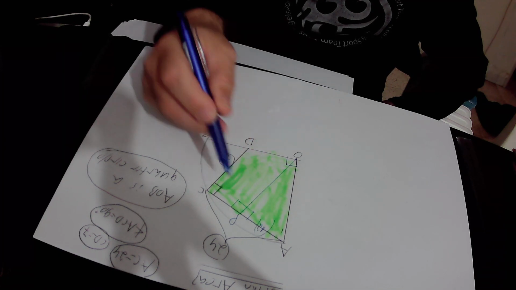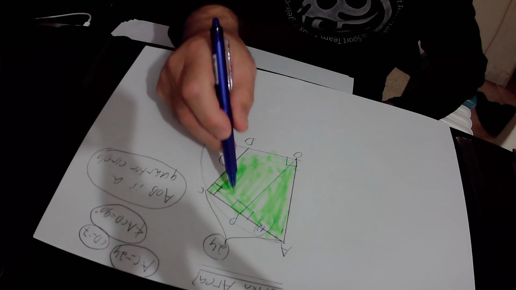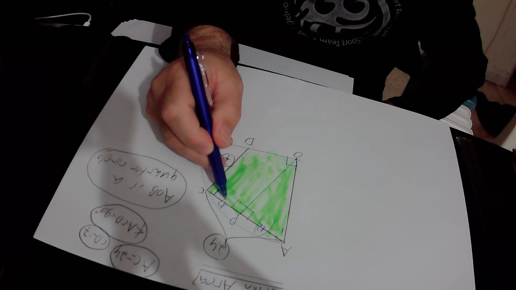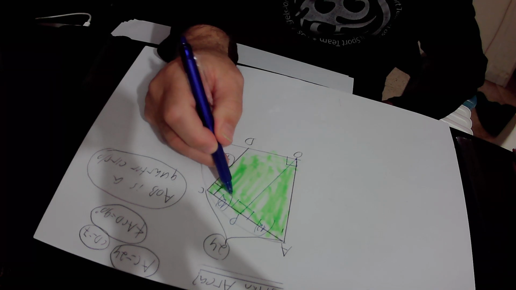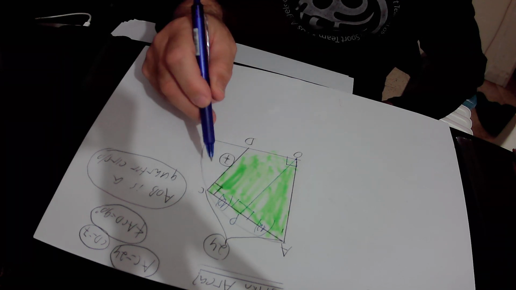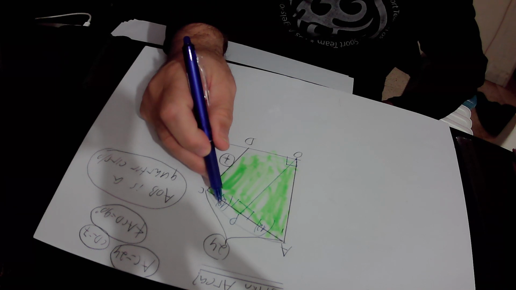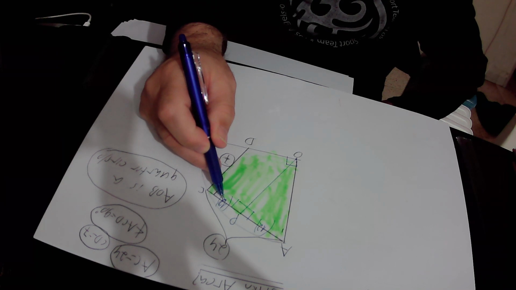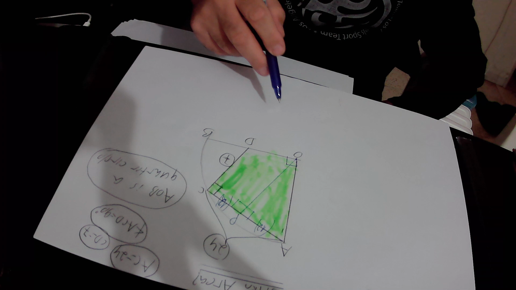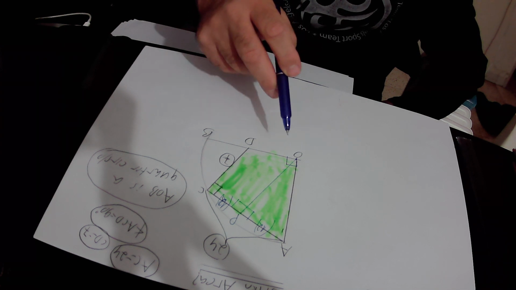And the second half, PC, will also equal 12 units. So we found that AP equals PC equals 12.